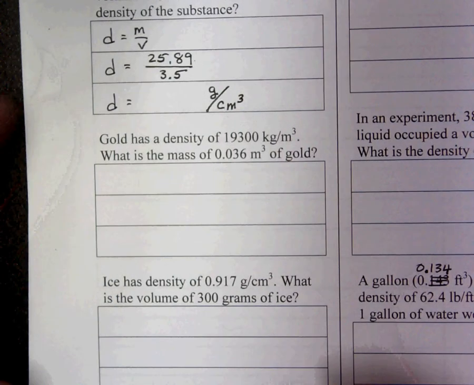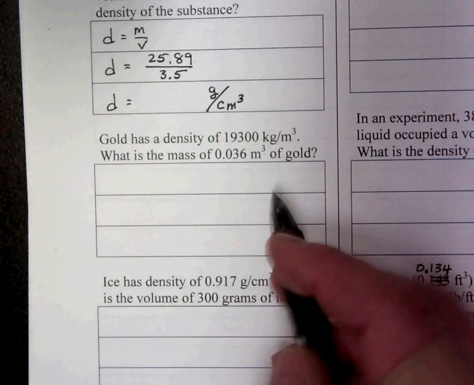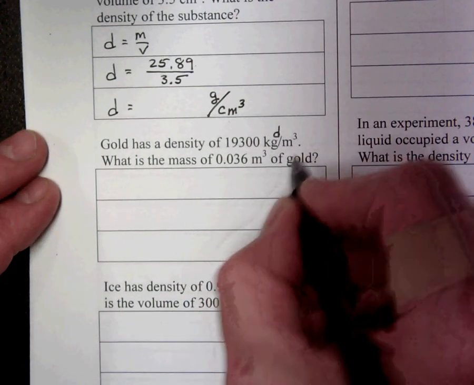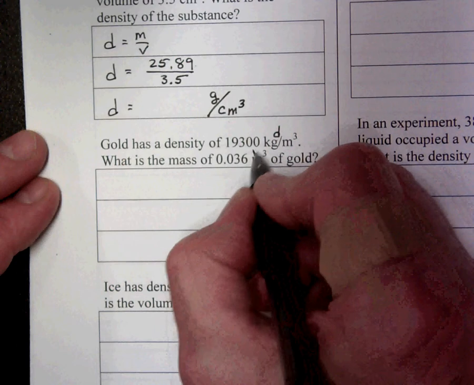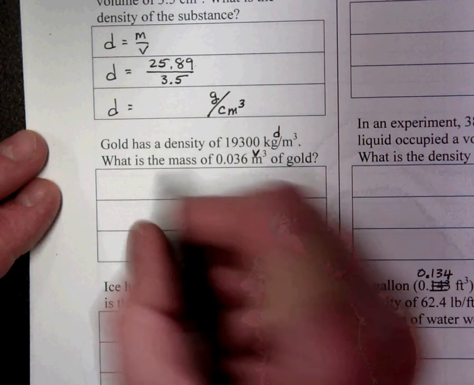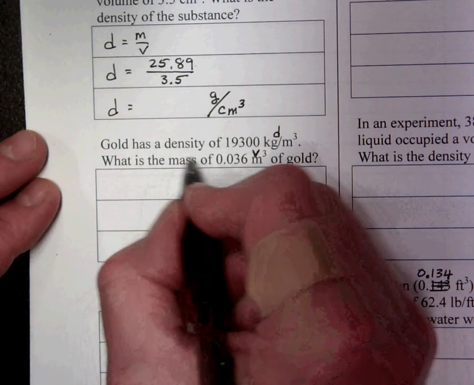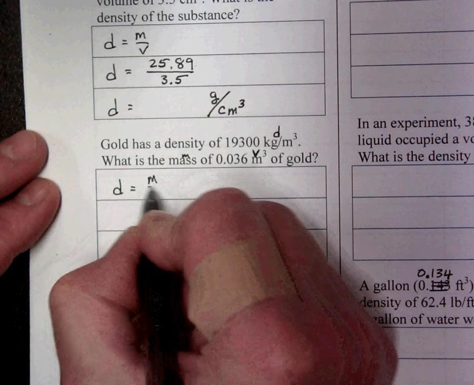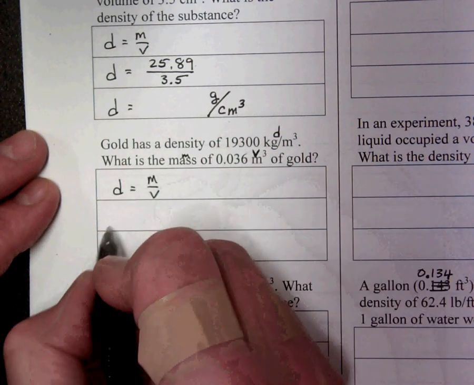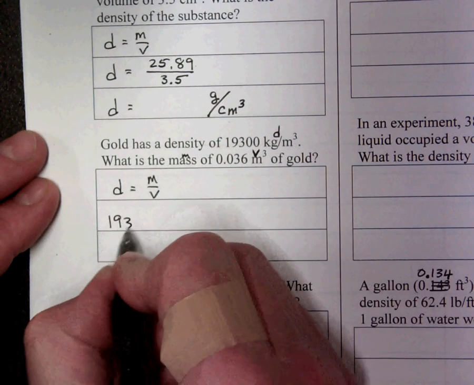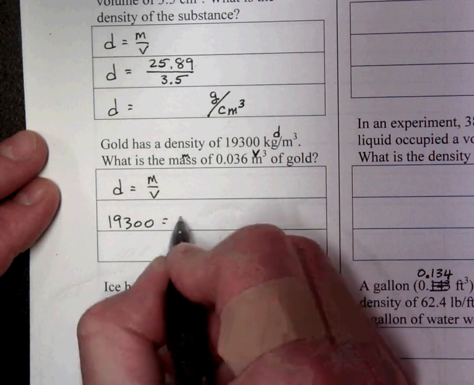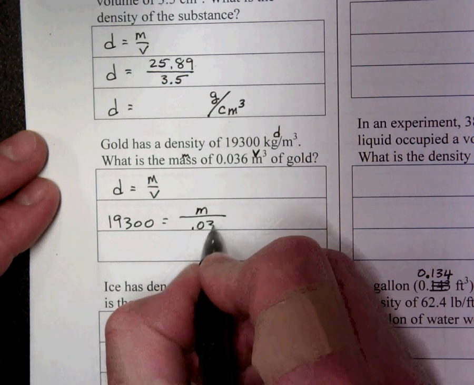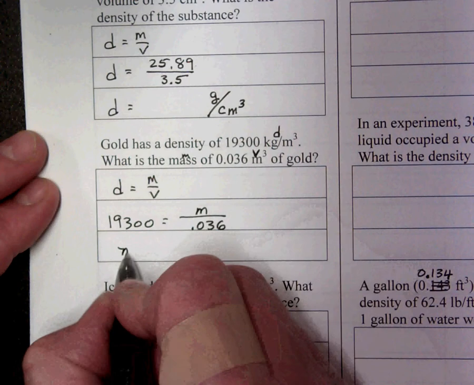Okay, let's look at this. Gold has a density, this is D, in kilograms per cubic meter, mass over volume. There's our volume, and it says, what is the mass? So D equals M over V. So we have the density, and the volume is 0.036.